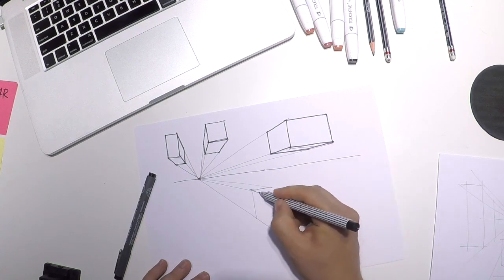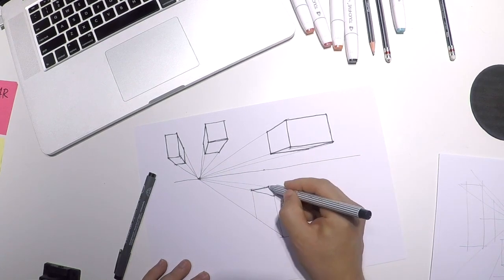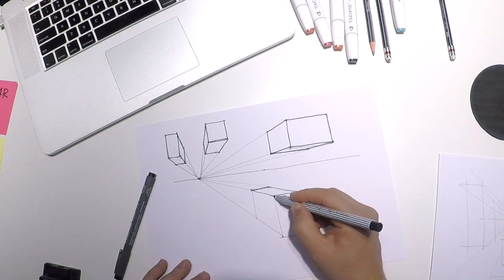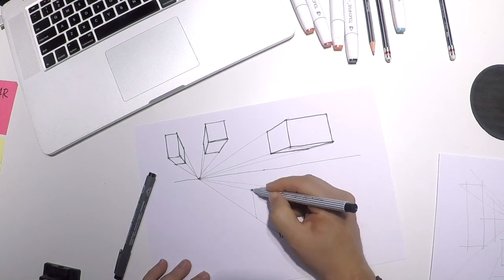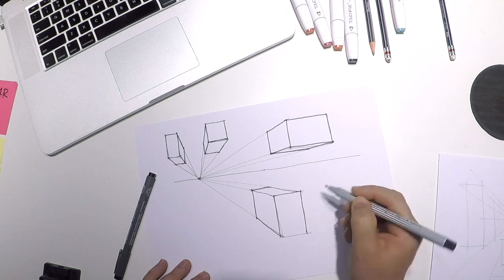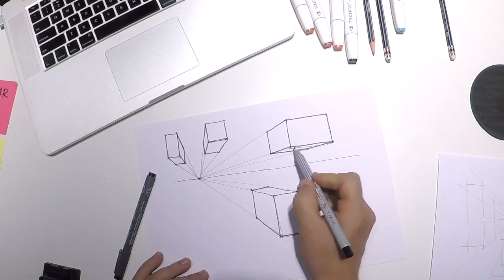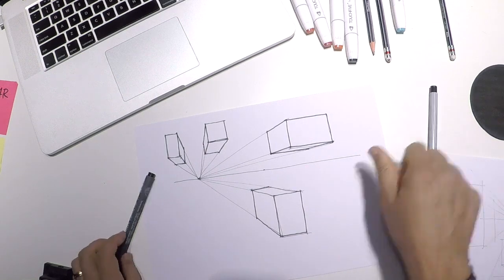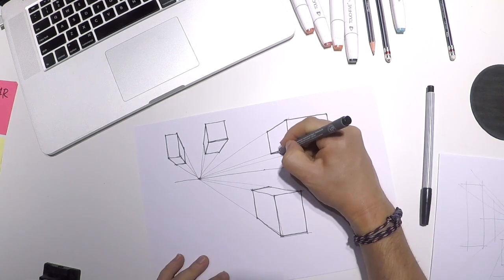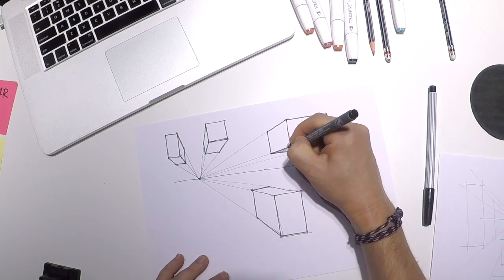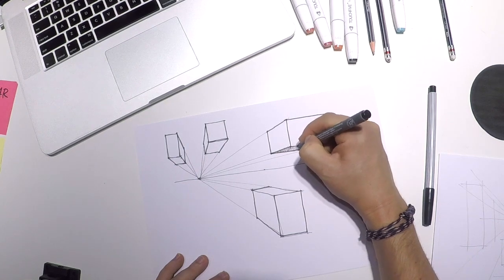You see. And if you put the object below the horizon line, you can see the top surface of the object. Okay, so those three on top are kind of floating, flying above the horizon line.